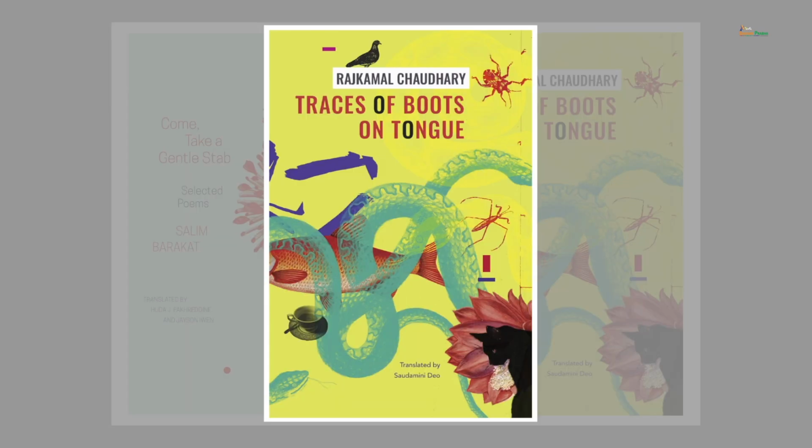On the right hand side is the first translation of short stories by a very, very significant, very important Hindi writer who unfortunately died very young. His name is Rajkamal Chaudhary.